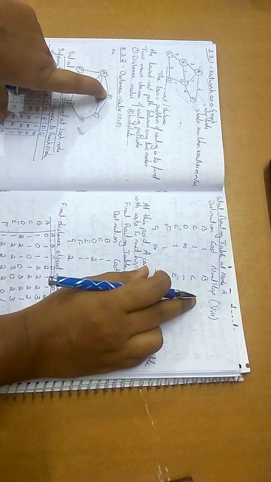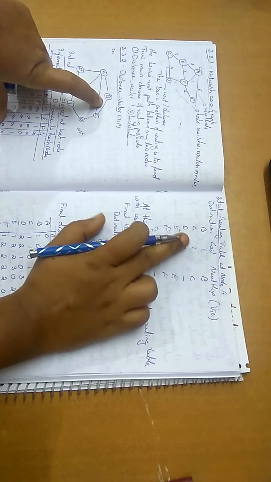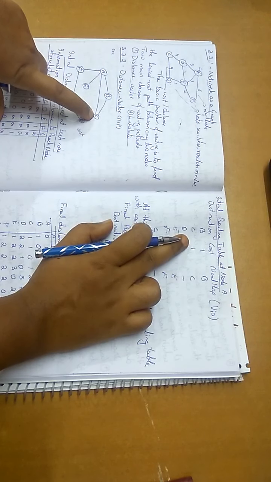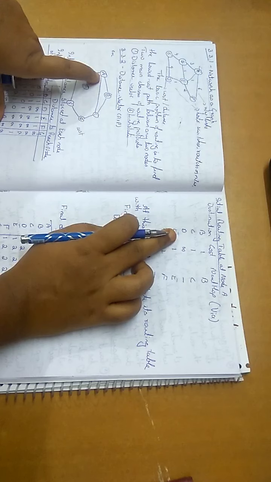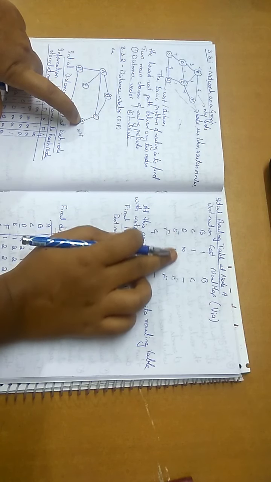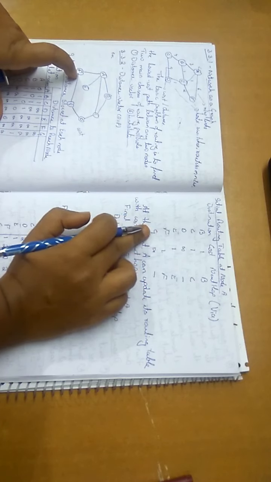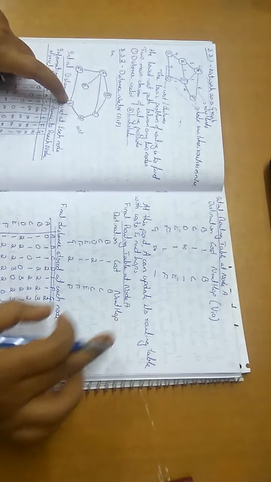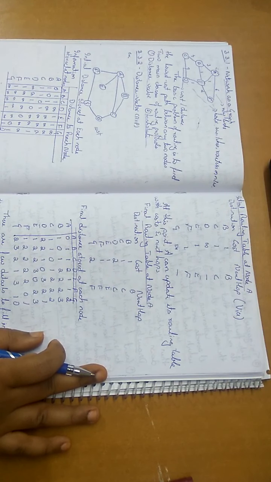A to B directly I can reach, so I write it as B itself. A to C direct path is there, we write it as 1 and C. But whereas D is infinity, E 1, F 1, G infinity. So at this point A can update its routing table with cost and the next hop.